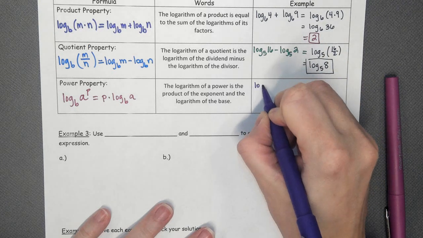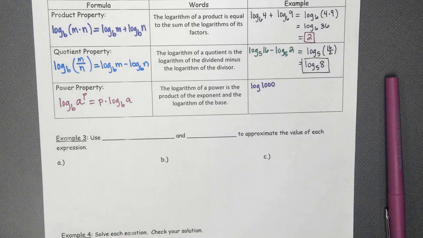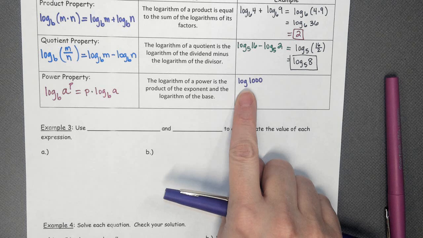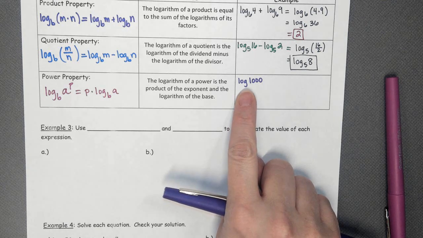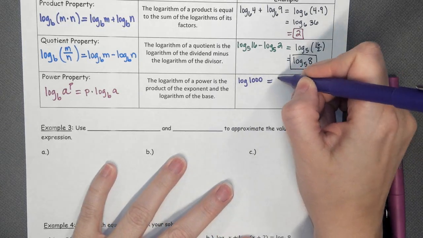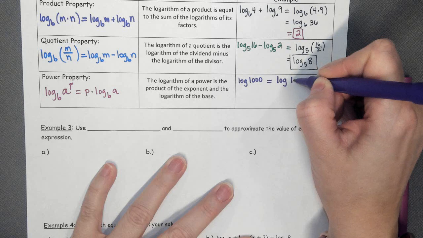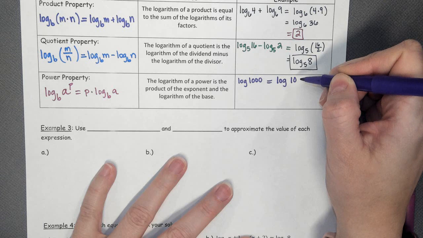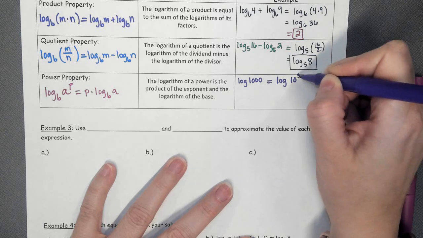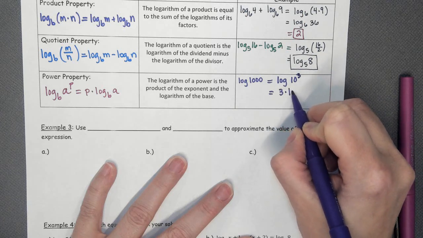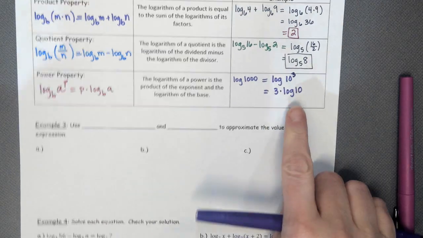This is going to be useful in a situation like this, where you have the log of 1,000. If you can't see the base, what is the base of the log? Yep, it's 10. So let's rewrite it as a power. This would be log of 10 to the... do you guys know 10 to what power is 1,000? 3, because there's 3 zeros. So now what we can do is bring that 3 in front: 3 times the log of 10.